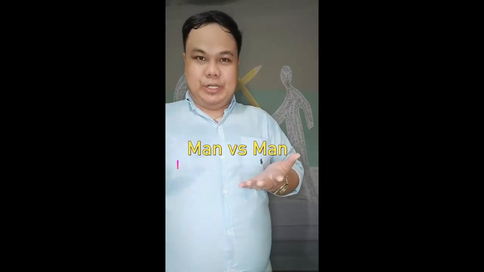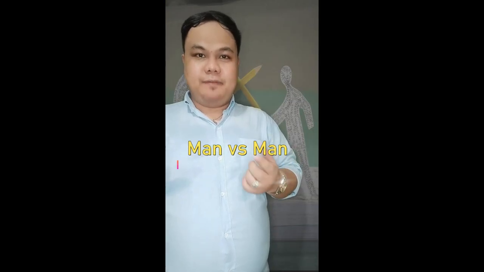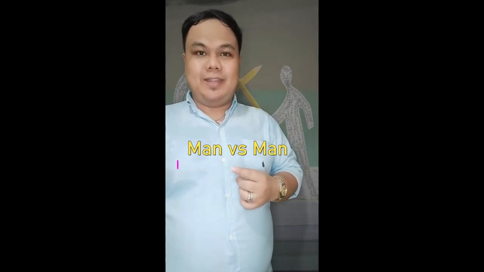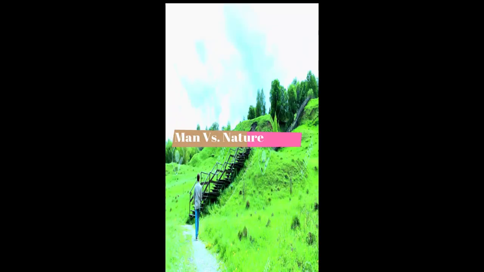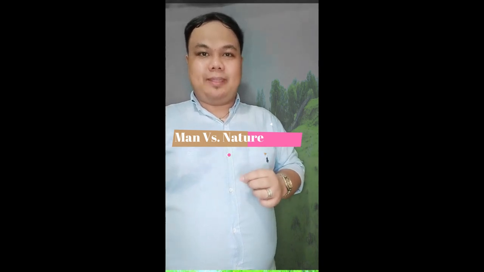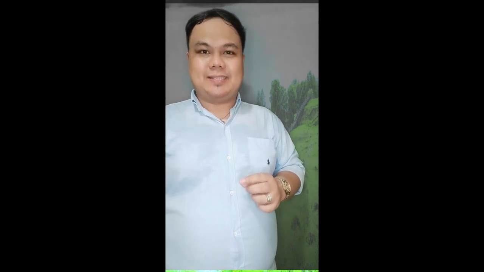The first conflict is man versus man, in which two characters have opposing desires or interests. This typical scenario is a conflict between the protagonist and the antagonist. The second conflict is man versus nature. In this type of conflict, the character is tormented by natural forces such as storms and animals.